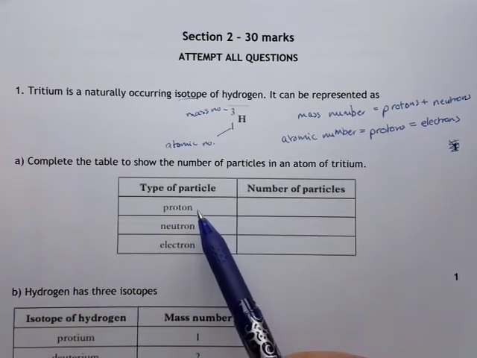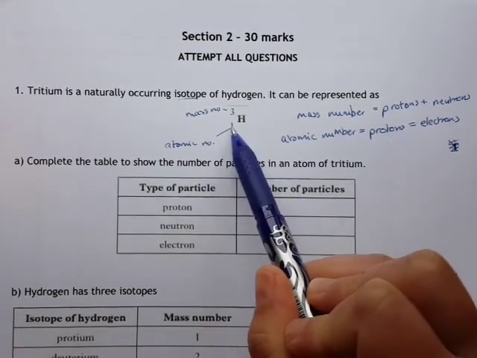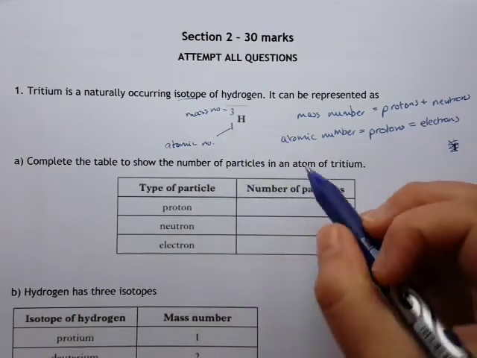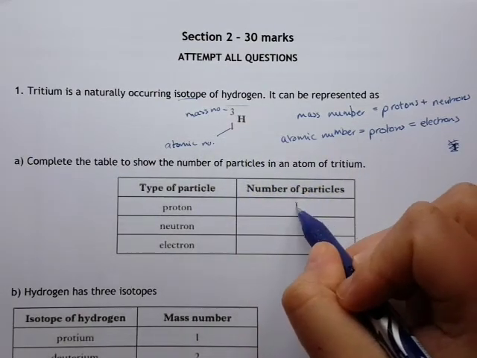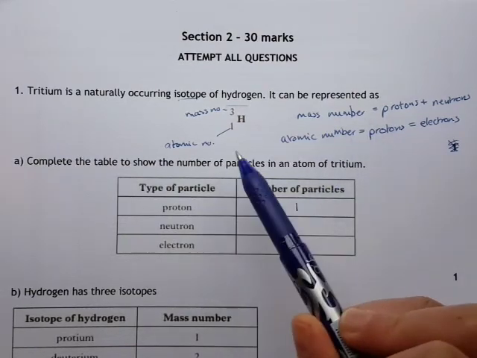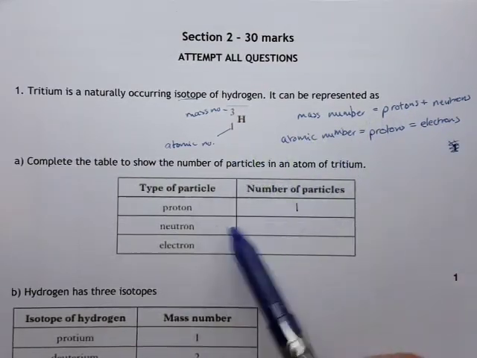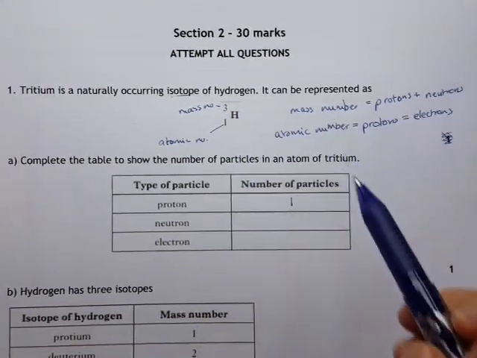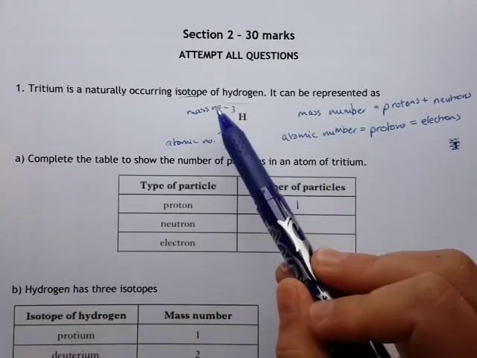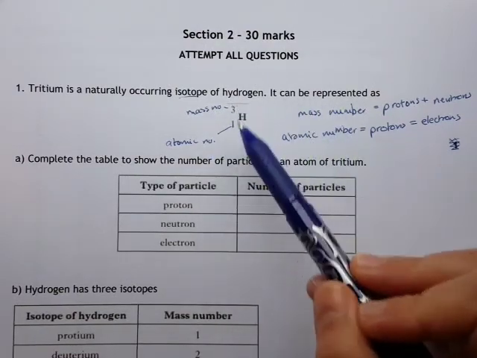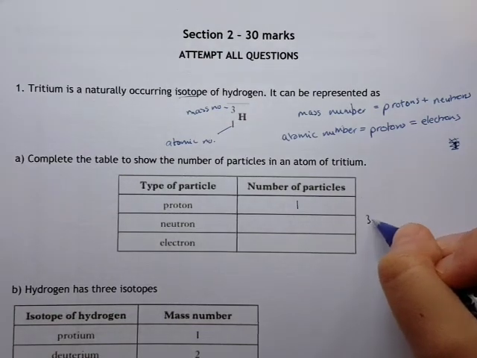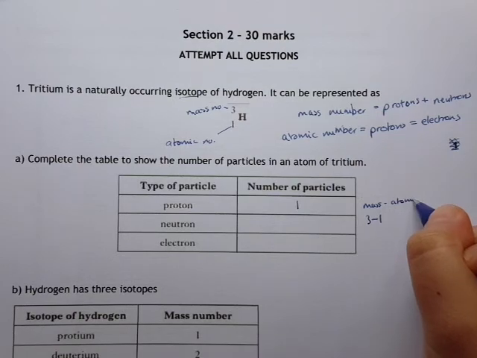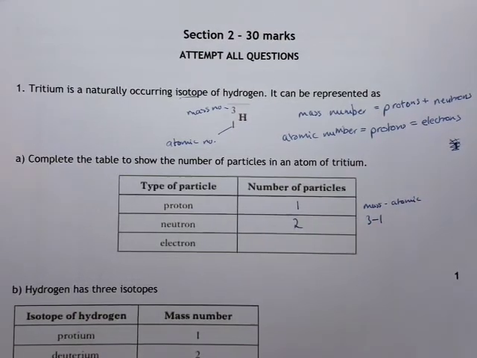So the number of protons is going to be the same as the atomic number. Well, I knew in this symbol, this is called the nuclide notation, that the atomic number is 1. So if the atomic number is equal to the number of protons, there's 1 proton. The mass number is the protons plus the neutrons, so 1 plus the number of neutrons must be equal to the mass number. Another thing to remember is that to work out the neutrons, you do the mass number take away the atomic number, so 3 take away 1. So the mass number take away the atomic number is the number of neutrons. 3 take away 1, which gives you 2 neutrons.